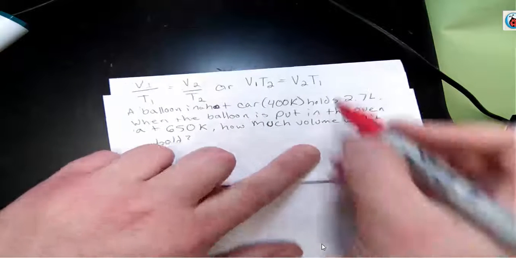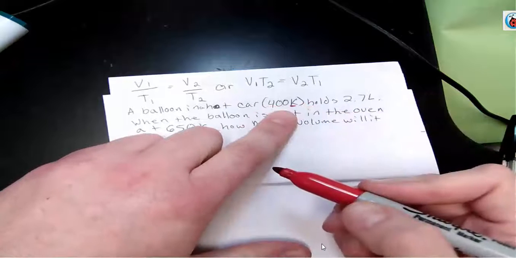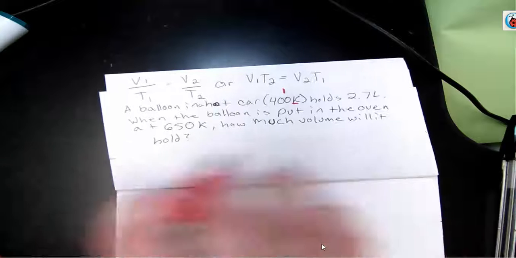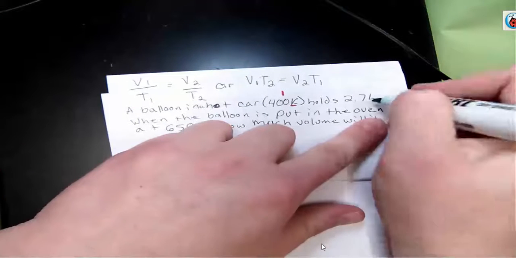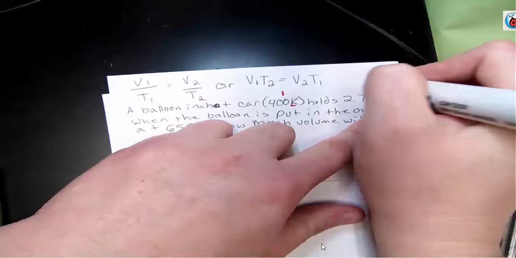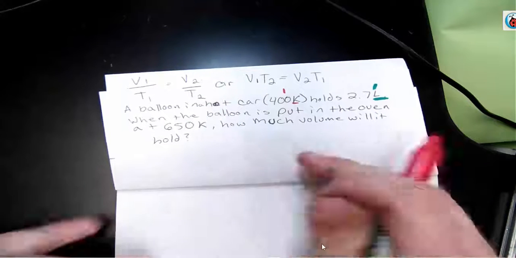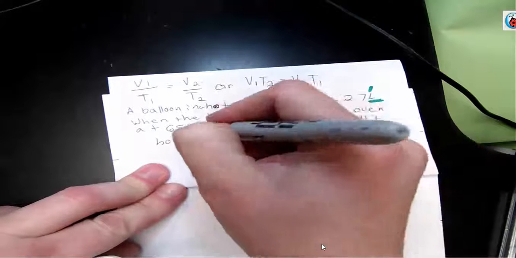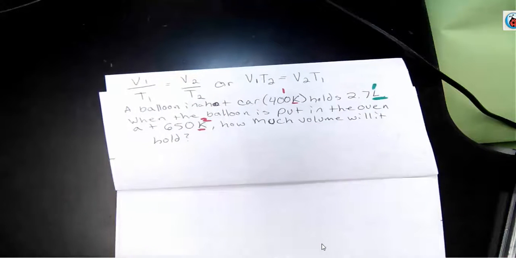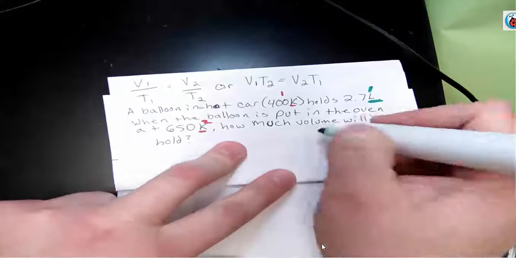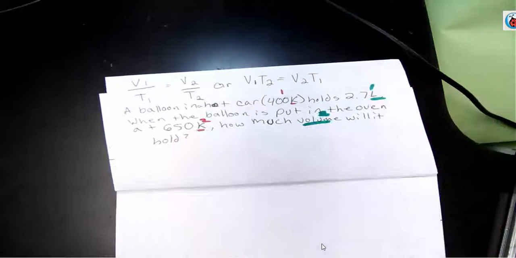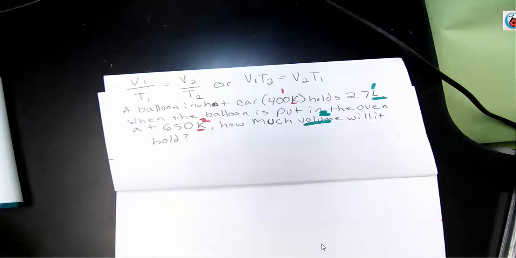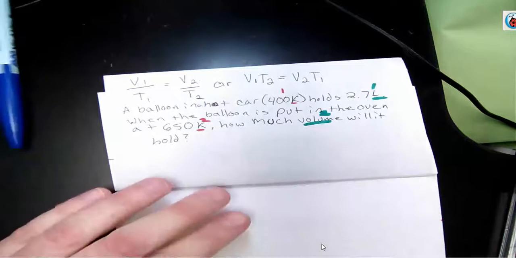So let's just take a look and underline what we have. So we have temperature. This is the first temperature they give us, so we'll label that as 1. We have a volume. This is the first volume, so we'll label that as 1. We have another temperature, and it says when the balloon is put into the oven. So this is after something has happened to the balloon. So this is temperature 2. And then we are looking for volume 2. So it always helps to go through word problems and label the units so you can figure out what you're supposed to do.